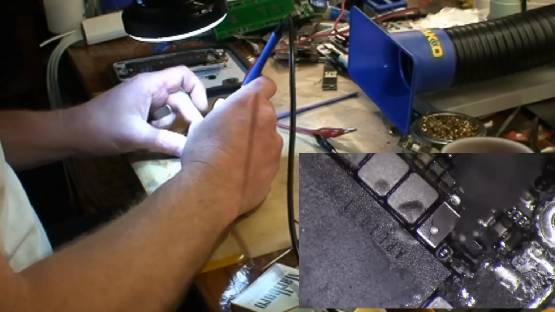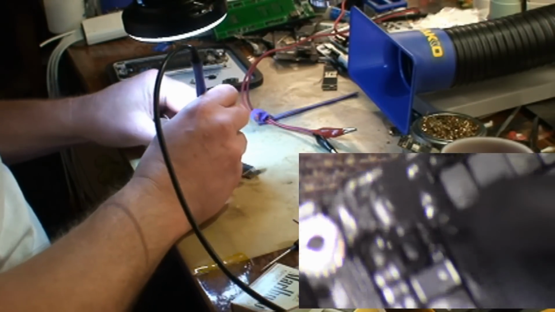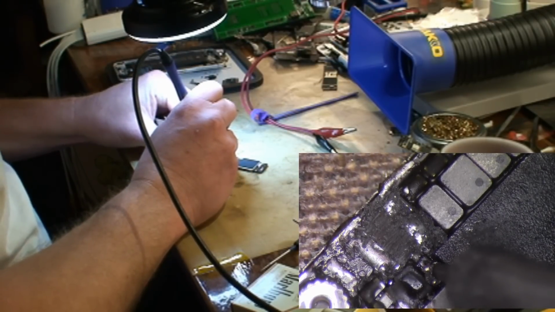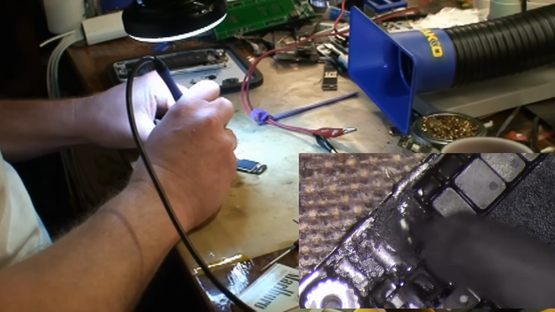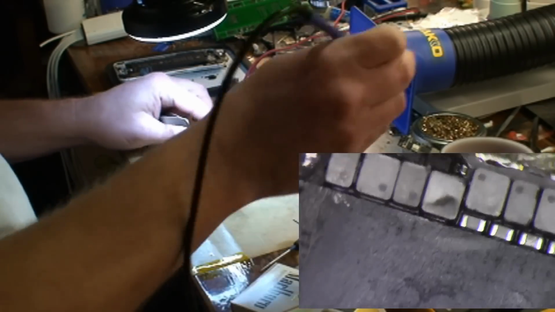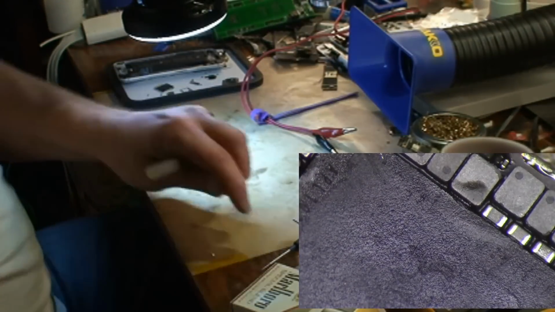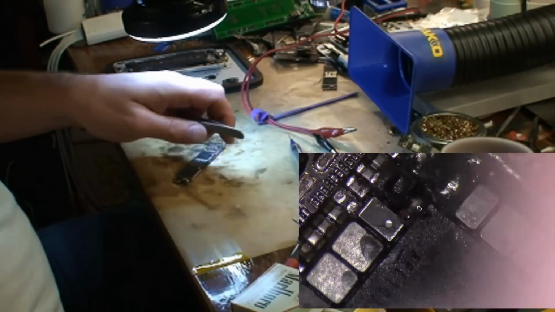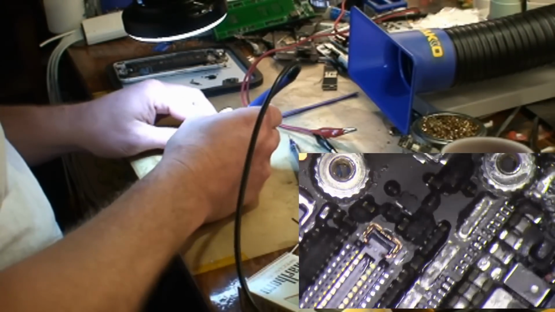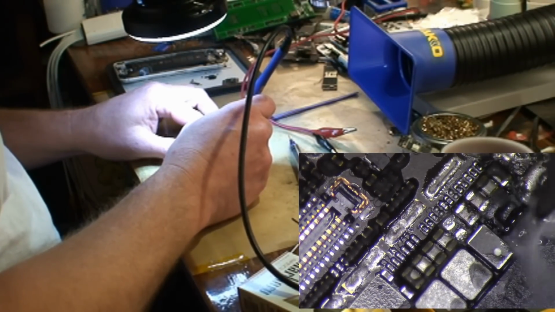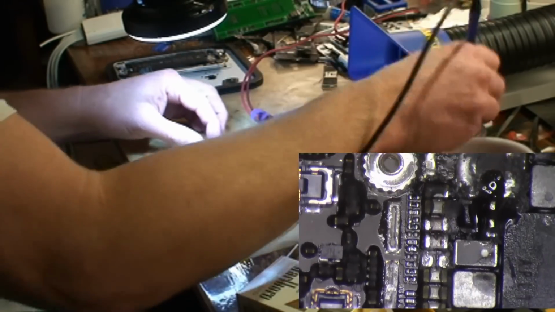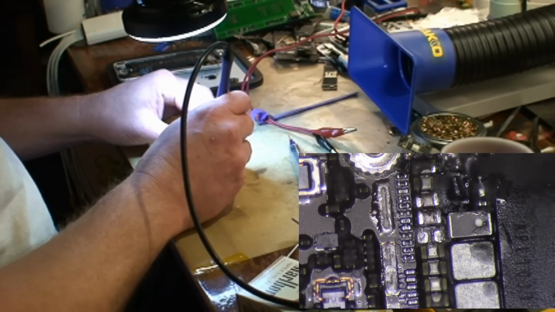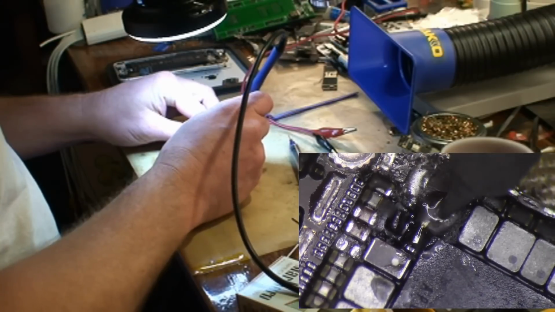I'm going to get this diode out without, again, damaging the display driver. I mean, yeah, they take the diode out. Alright. And maybe it is easier to replace all this, I don't know. This is just the way I'm doing it.